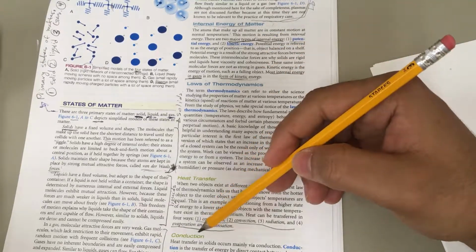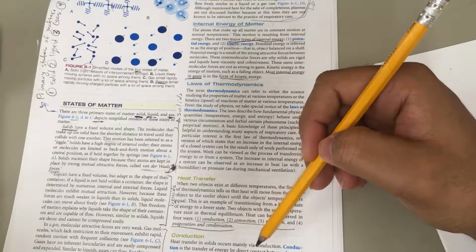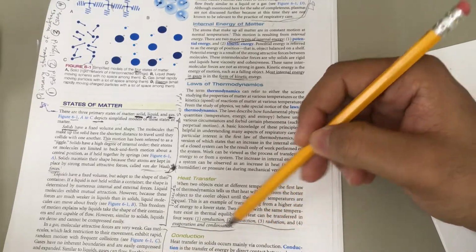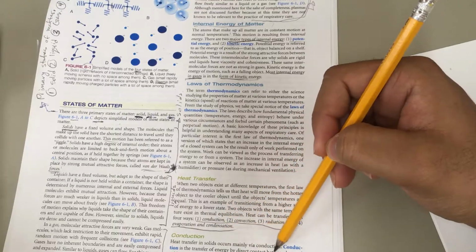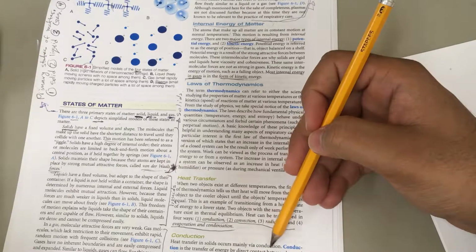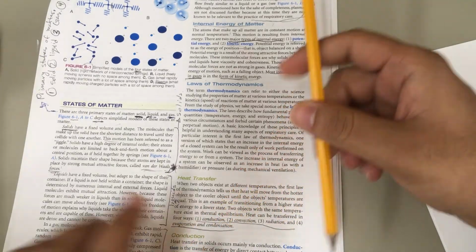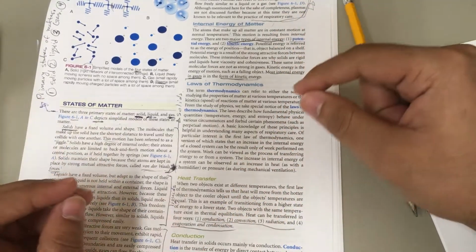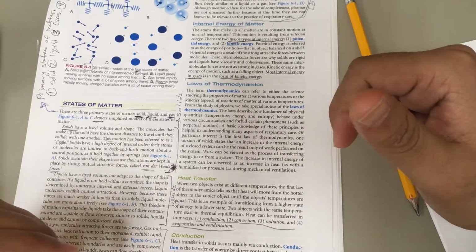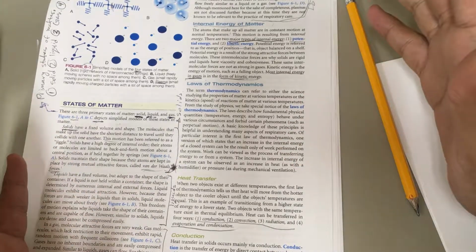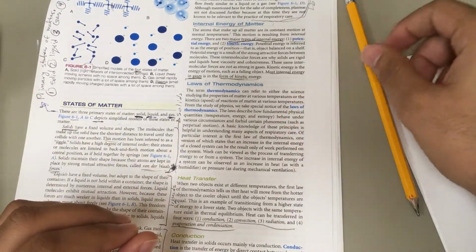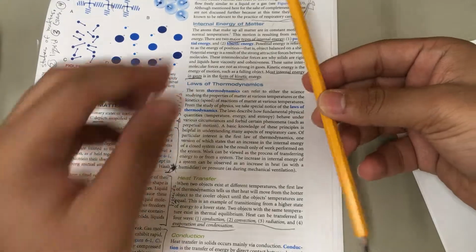So it says here, heat transfer in solids occurs mainly by conduction. Anything in solid transfers by conduction. Conduction is a transfer of energy by direct contact between hot and cold molecules. So here, conduction, you need to understand it. Heat transfer between two solid objects in direct contact, right? I'll show you what direct contact is.